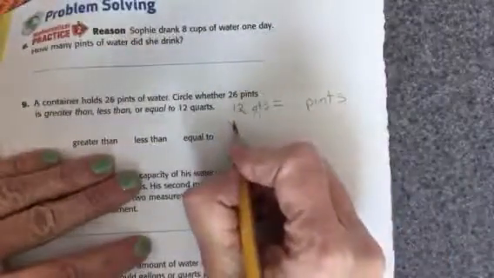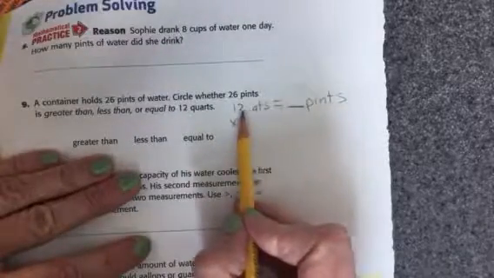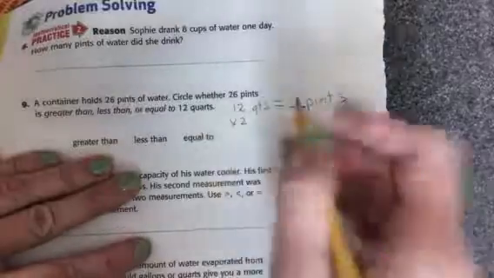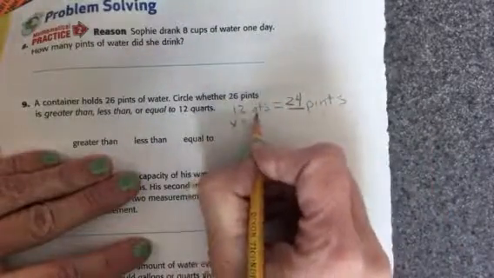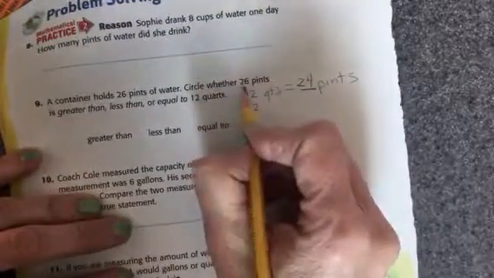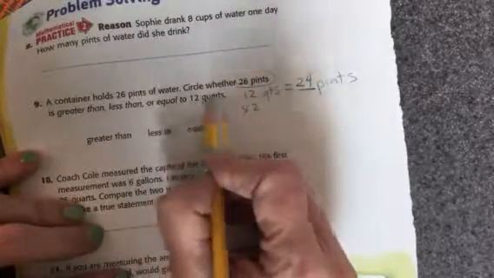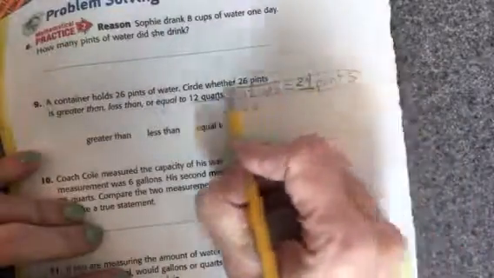So if I take 12 and I multiply by 2, I will know how many pints are in 12 quarts. So let's do 12 times 2. 12 times 2 is 24. So I have 24 pints is the same as 12 quarts. So it's asking me, is 26 pints greater than, less than, or equal to 12 quarts? And 12 quarts is 24 pints. So I'll choose greater than, less than, or equal to.